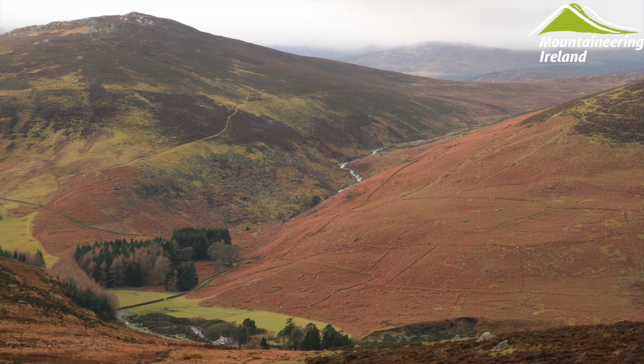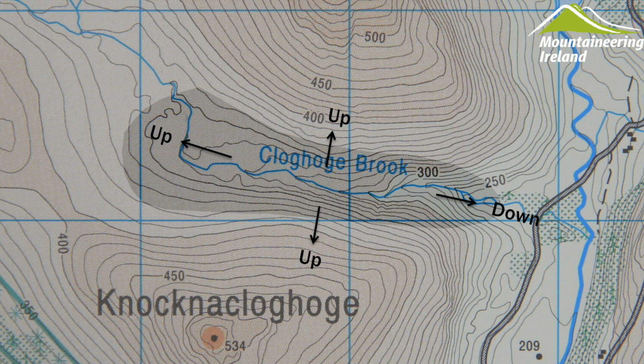The second feature I'm going to describe is a valley. The definition of a valley would be uphill on 3 sides and downhill on 1. This is how the valley is shown on the map.